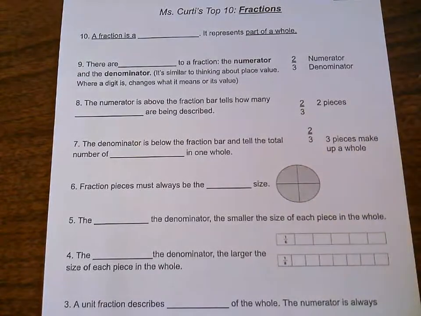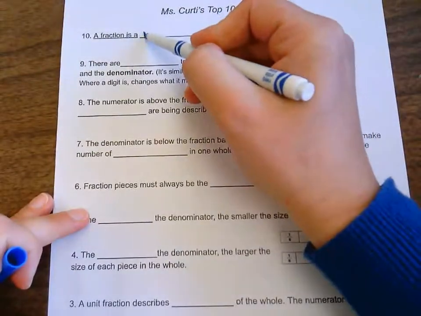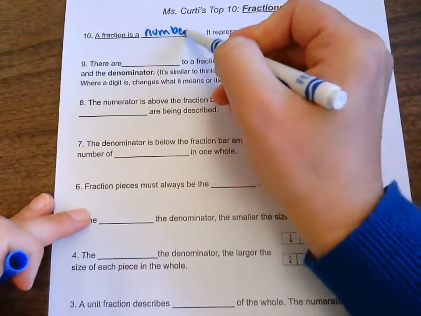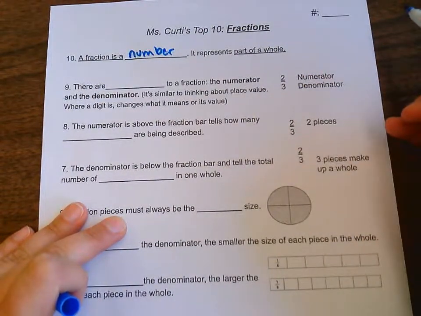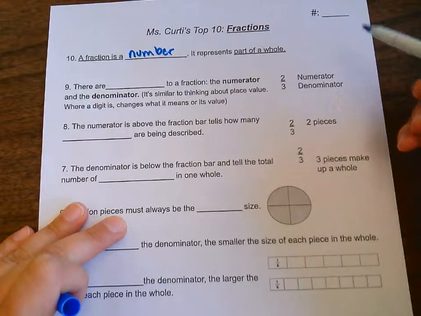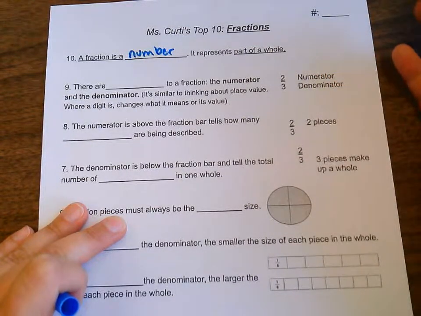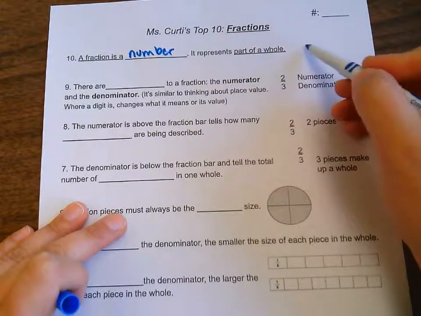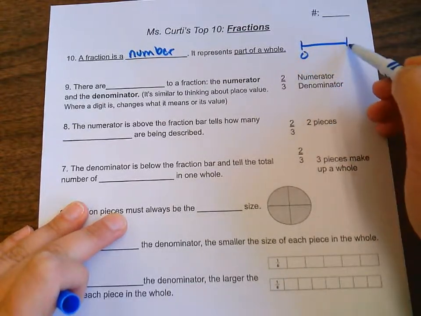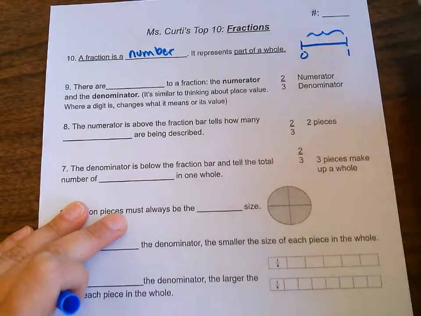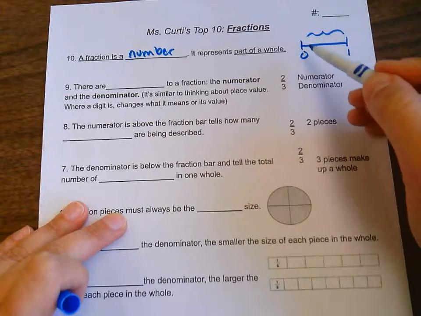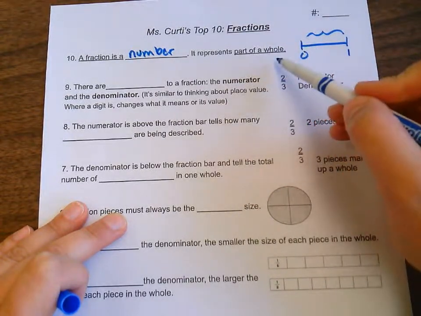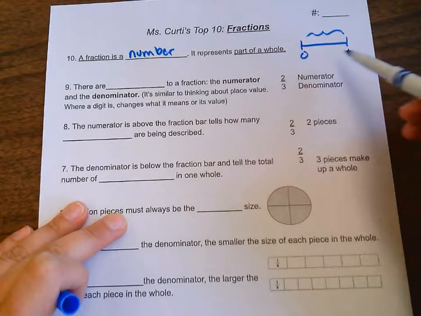So number 10 on our list is a fraction is a number. A fraction is a number, and it represents part of a whole. We are used to talking about whole numbers, starting at 1 all the way up to 1,000. And now what we're going to be talking about are numbers that are part of a whole. So if we were looking at a number line, the numbers that we're going to be dealing with in this unit are the numbers that fall mostly between 0 and 1. We will go a little bit above 1, but for the most part we're talking about fractions that are just pieces of whole numbers. So we'll be looking at 0 to 1.